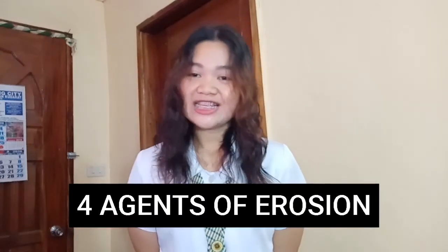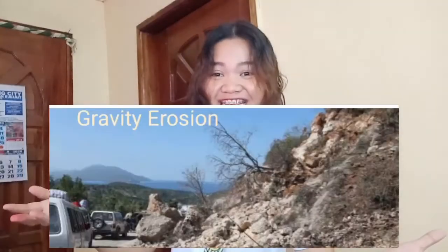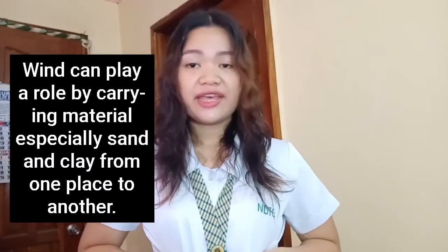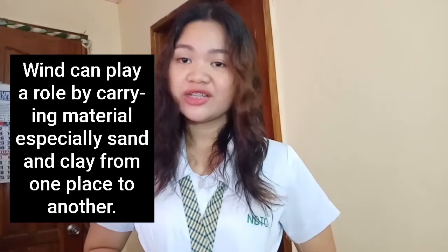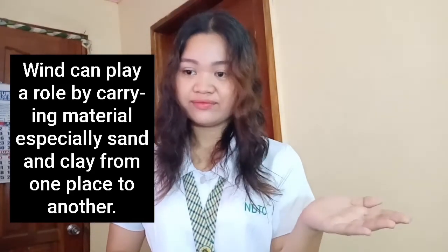There are 4 agents of erosion. As I mentioned a while ago, these are the winds, water, ice, and gravity. First is the wind erosion. Wind can play a role by carrying material, especially sand and clay, from one place to another.